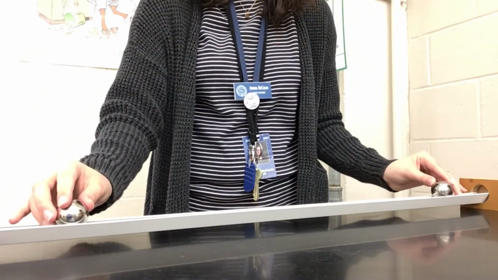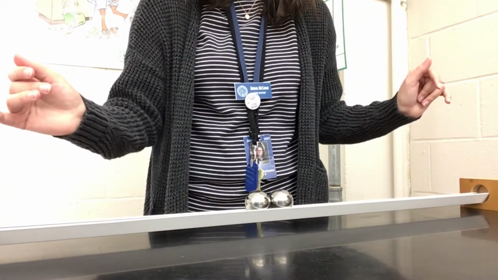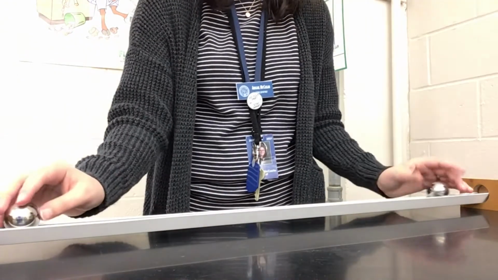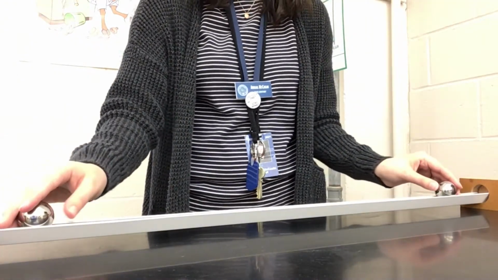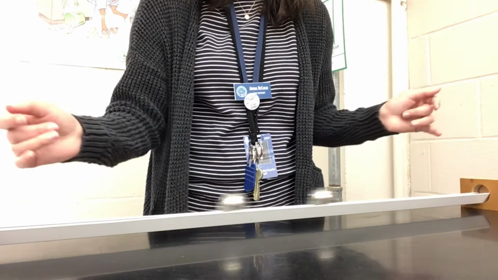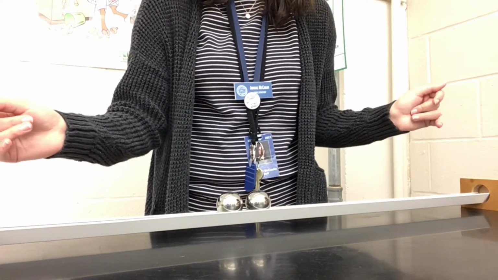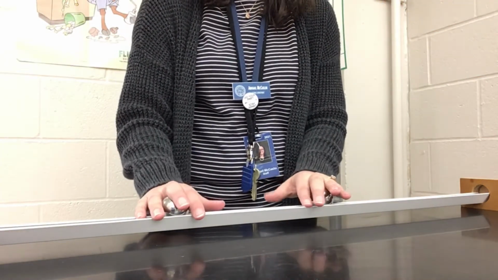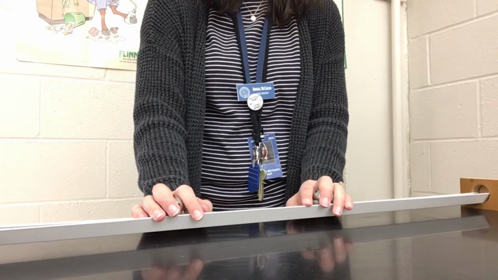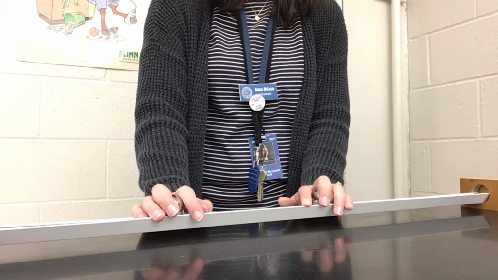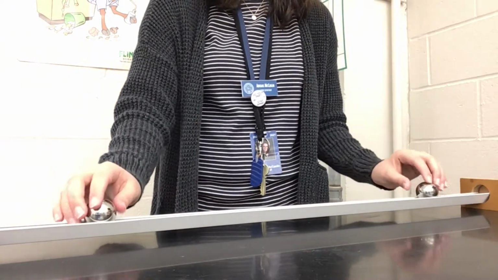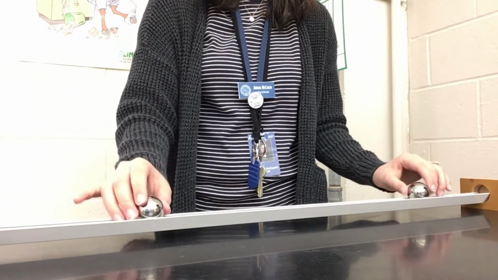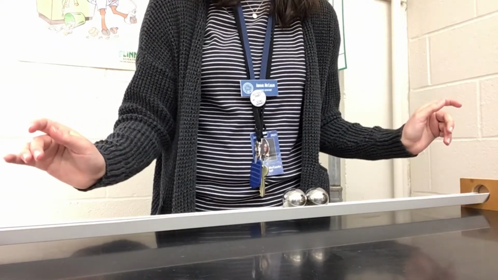Again, starting at opposite ends, collided. One more time, starting at opposite ends, collide them. If you need to see that again, just rewind the video and then respond with observations of the velocity of the spheres before the collision and after the collision.